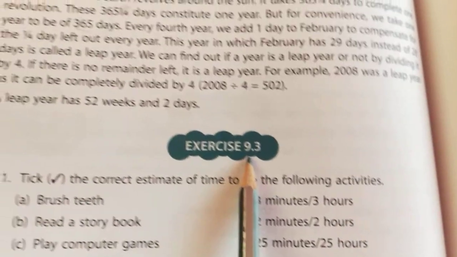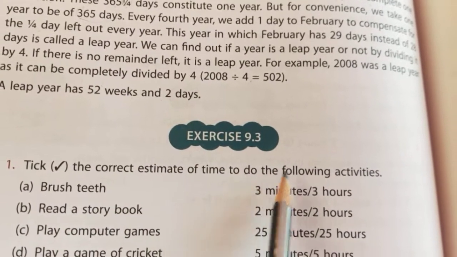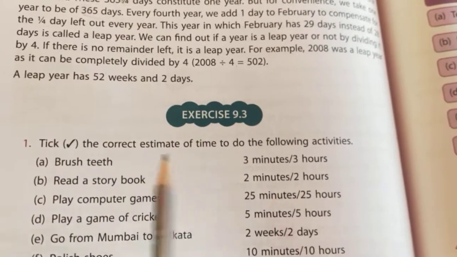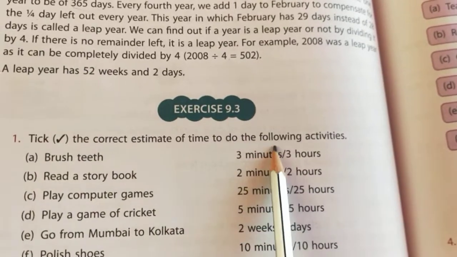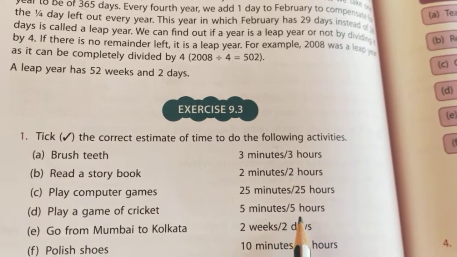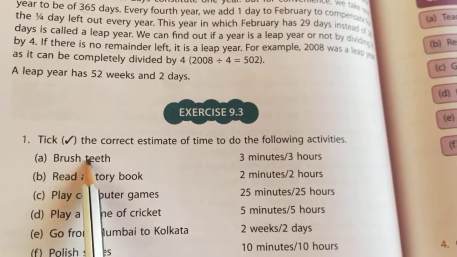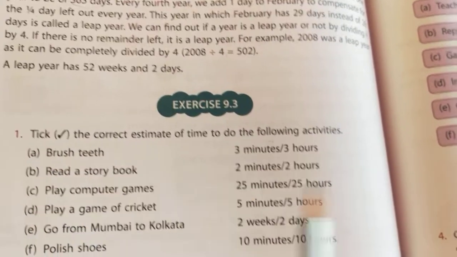Now exercise 9.3. Take the correct estimate of time to do the following activities. There are 2 columns given. In the first column they have given you the activities and in the next column, time for estimation. How much time will you take to do these activities? How much time will you take to brush your teeth?